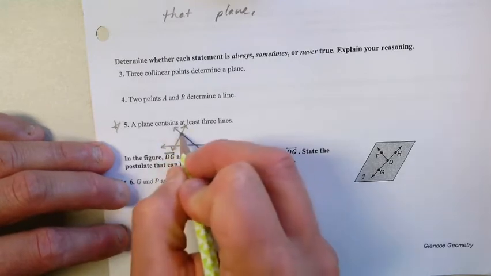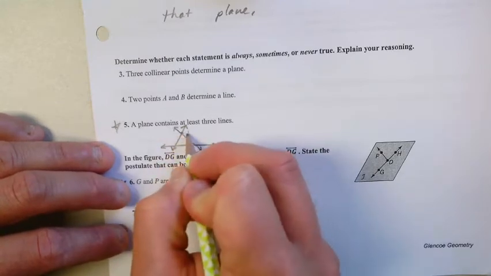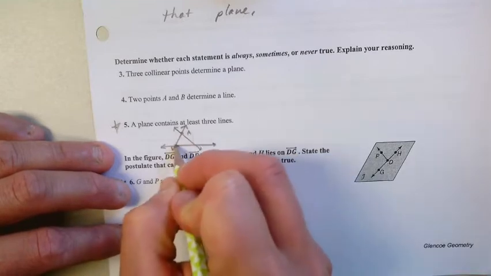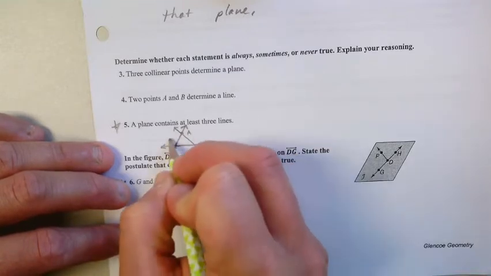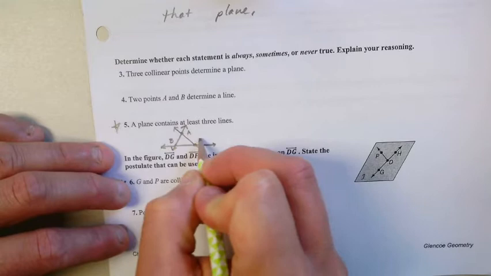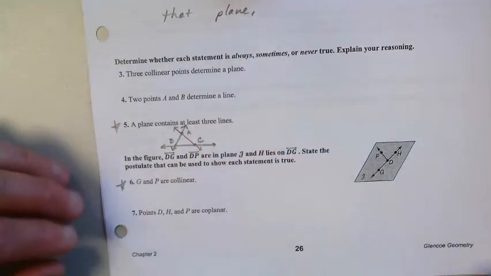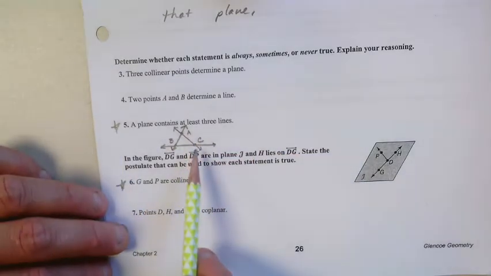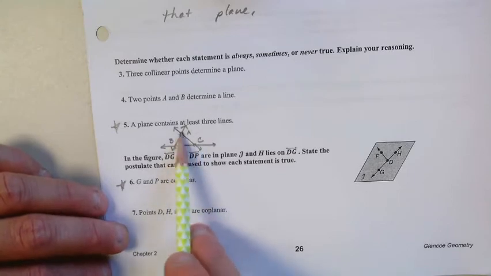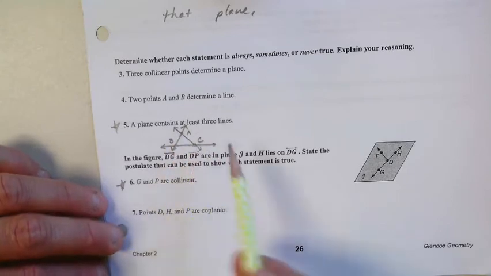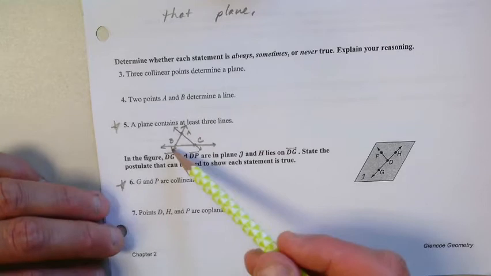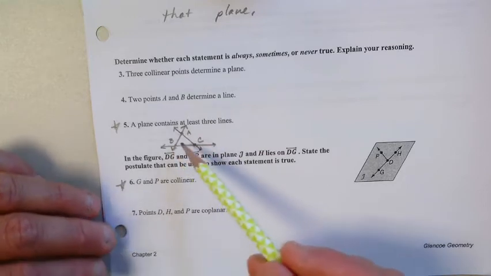Okay, and what you're going to notice here when you draw these 3 lines and they're intersecting, we have at least 3 points. Okay, and so when I think about this, these 3 points are non-collinear. And so as a result, what we end up having is this.